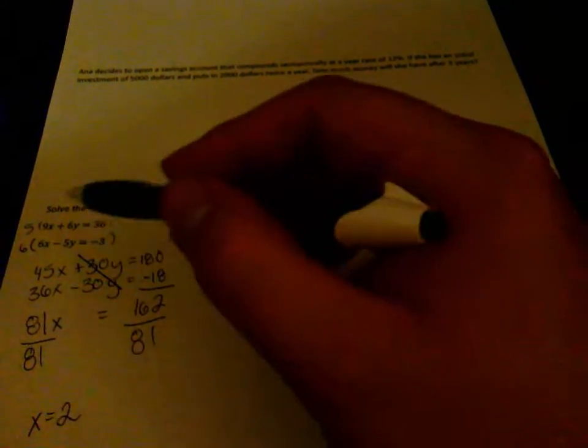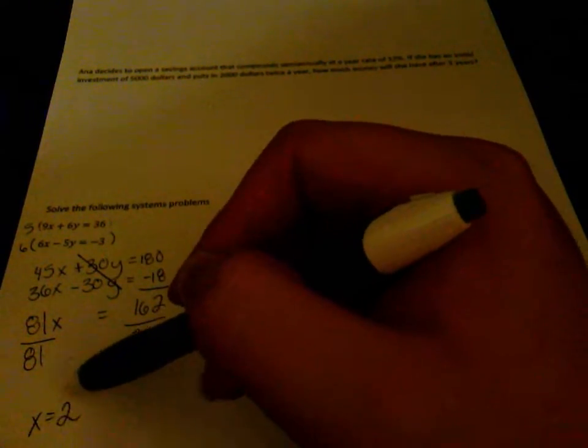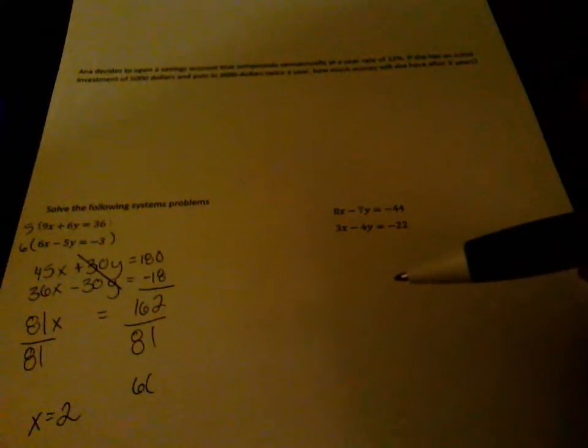Well, I'm going to go back to my original two equations. I'm going to plug in 2 for the x. The reason I do this is so I can figure out my answer to y. So I'm going to take my 6. I'm going to take the second one. It doesn't matter which, they'll come out to the same answer. I'm just going to do the second one just because I want to.